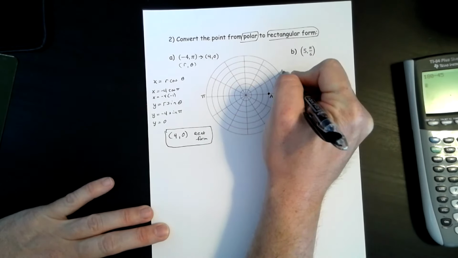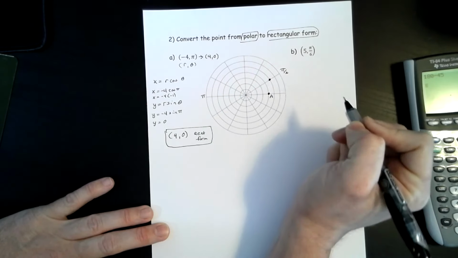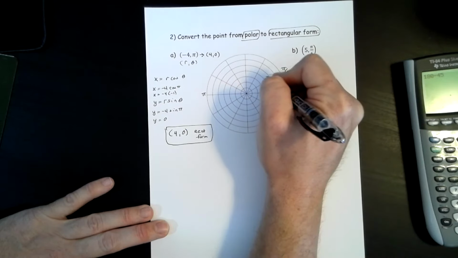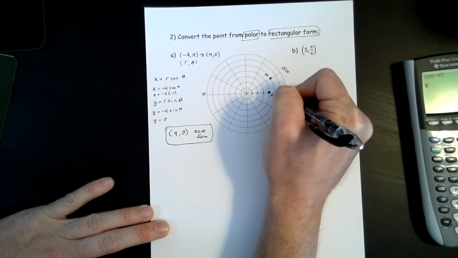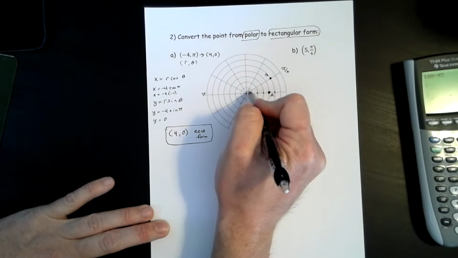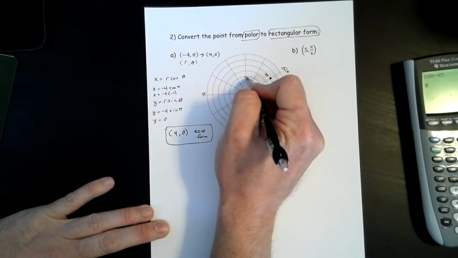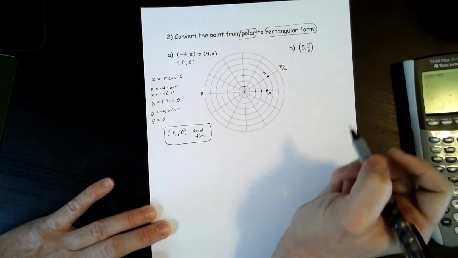Well, where's pi over 6? Well, that's right here. 1, 2, 3, 4, 5. That's right there. And if you think about it, point B is 1, 2, 3, 4, a little bit more than 4 units away. 1, 2, 3, somewhere between 2 and 3 units in the y direction.